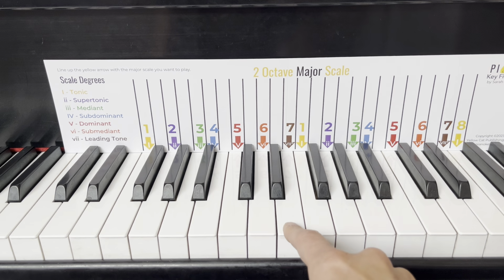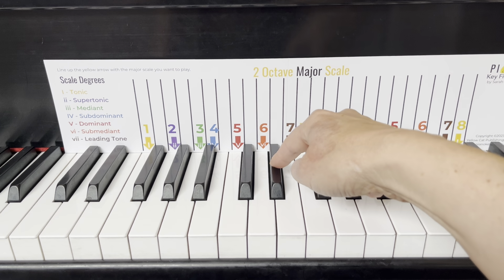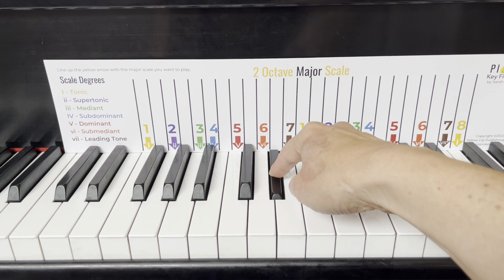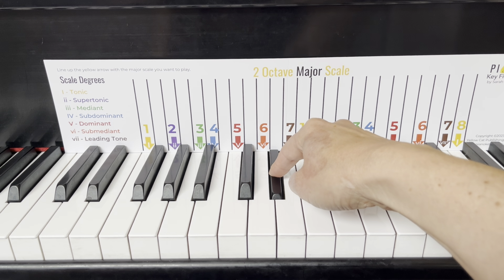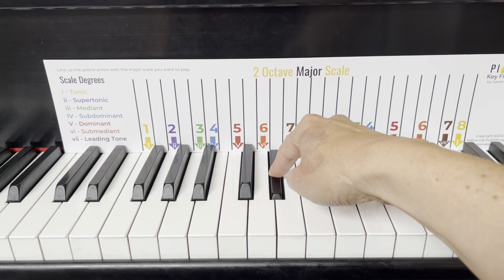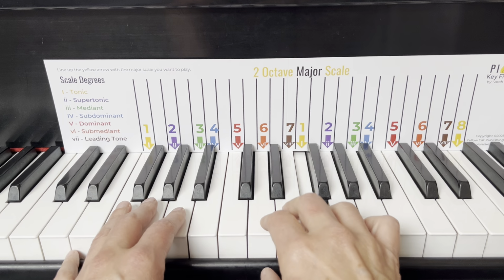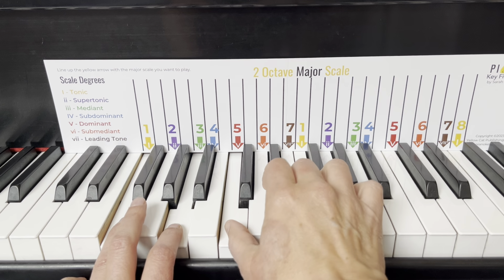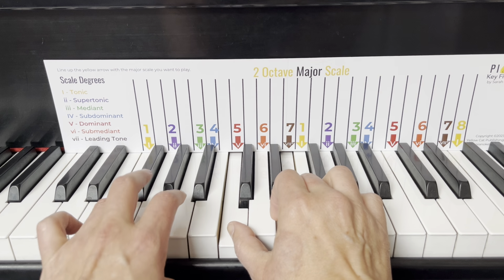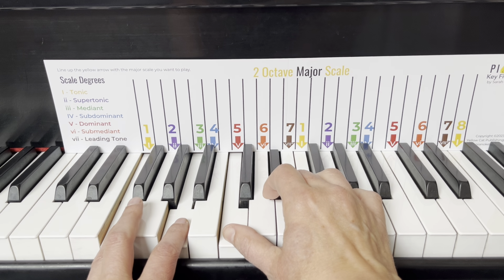And what that means is, here's the seventh note of the scale, and to flatten the seventh note, you play the key one half tone lower or one key to the left. Okay, so here's 1, 2, 3, 4, 5, 6, 7, 8, 1, 3, 5, 7, and then 1, 3, 5, flat 7, and that is an F dominant seventh chord.